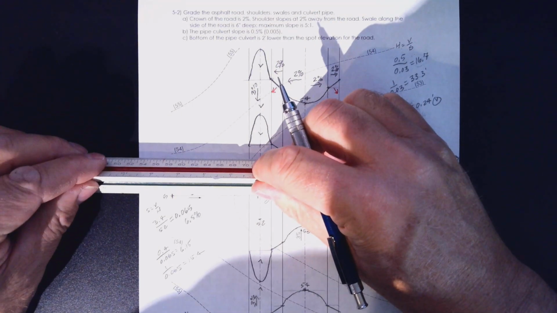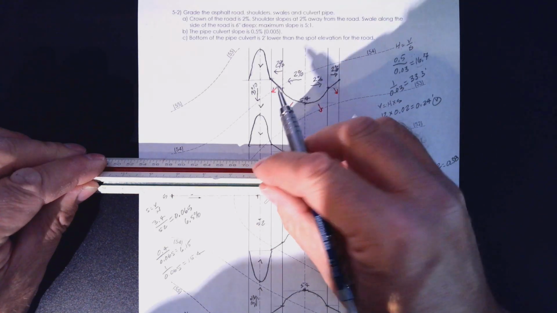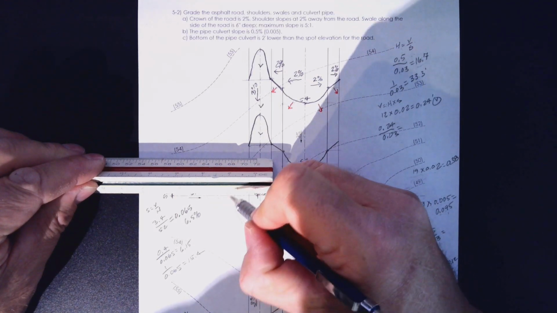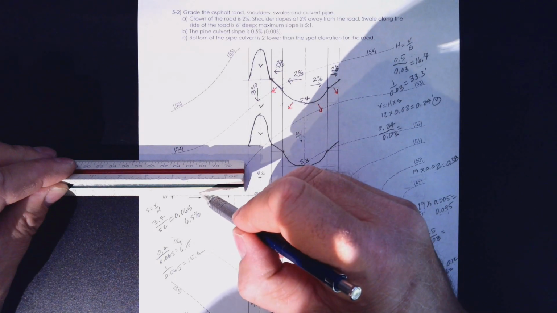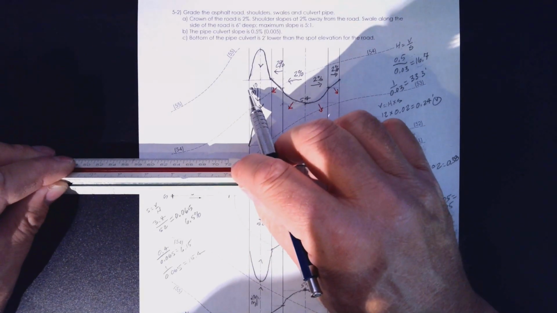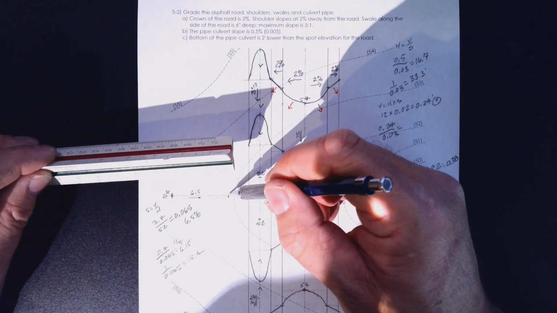So does it go 15? 15.4 puts us there, and then 15.4 would be 51, 52, 53.